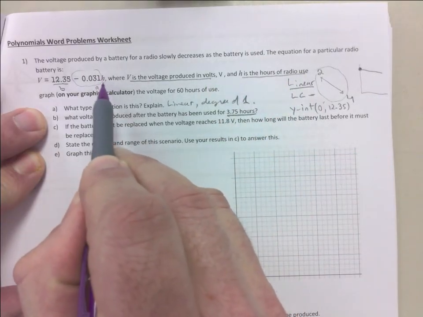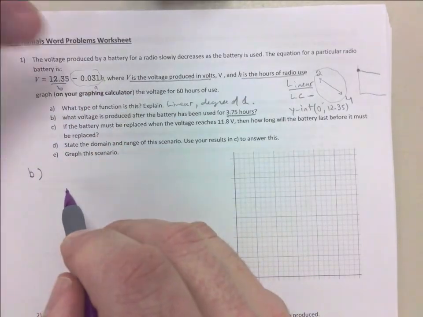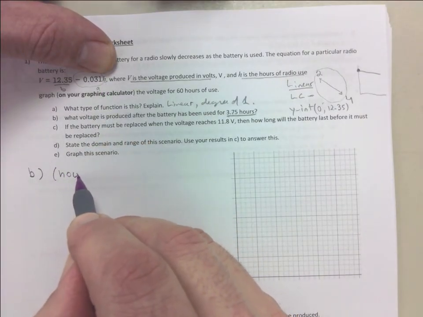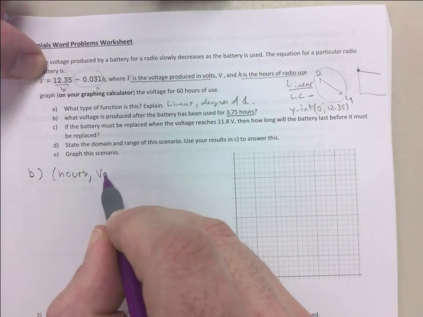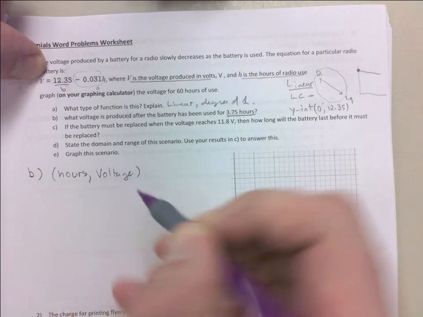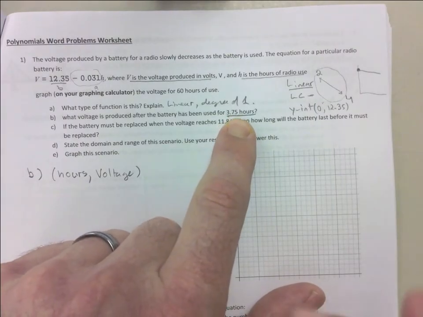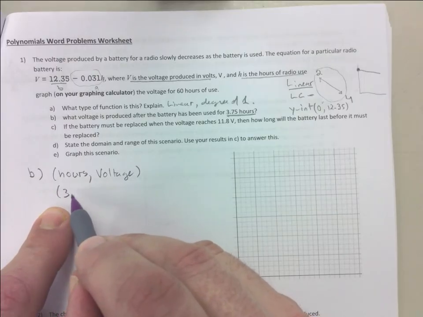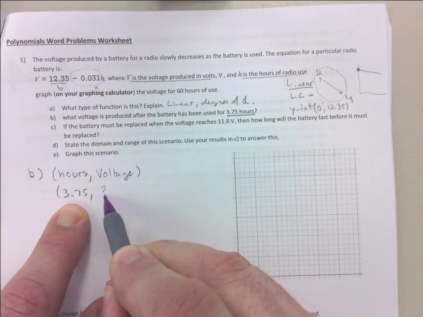This is very important, you need to make sure H is our X value, so that represents our hours. And V is the Y variable, that's voltage. Please don't mix that up, okay? So what is it giving us, X or Y? It's giving us X, so it's saying if the time is 3.75 hours, what is the voltage?